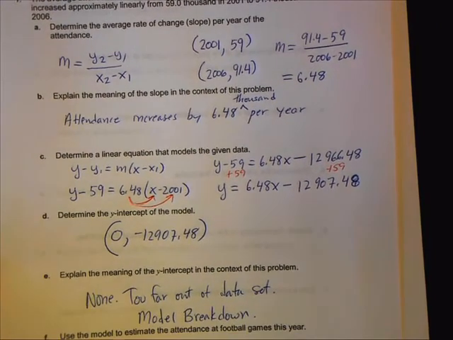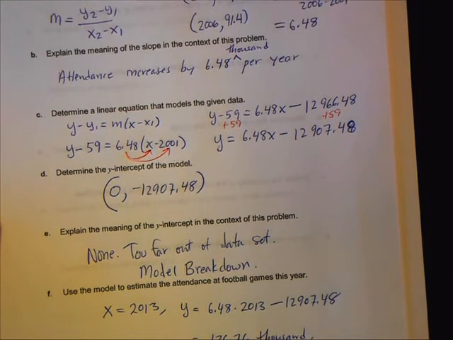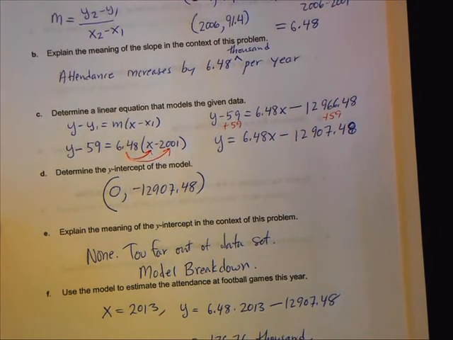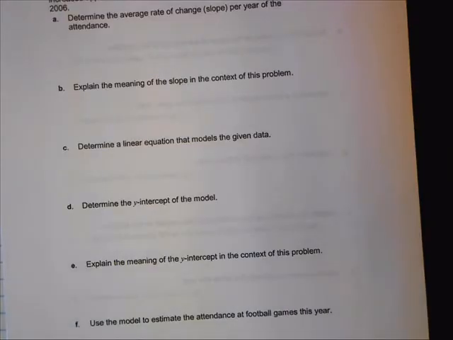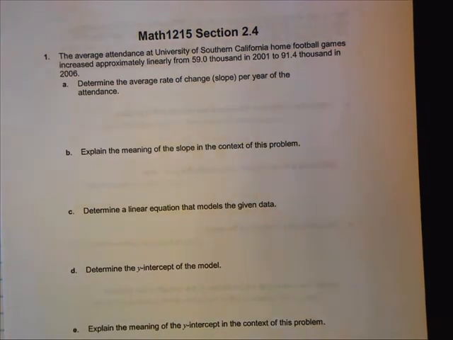If this were a problem on a quiz or a test, and that was the answer you gave me, completely correct. Very happy with that answer. But I've got a better way. Here's what I'm going to do this time.